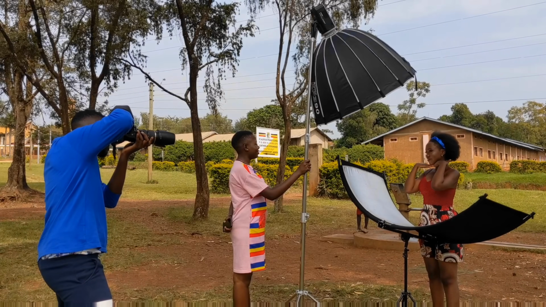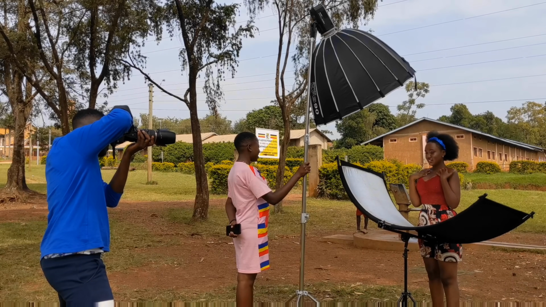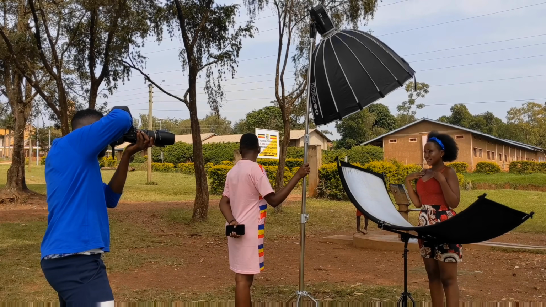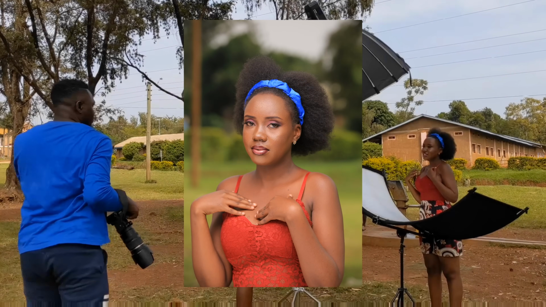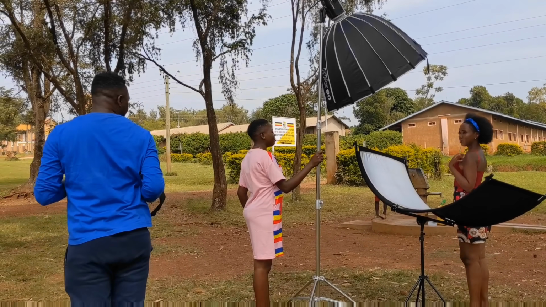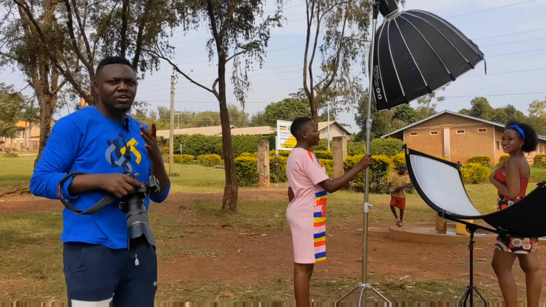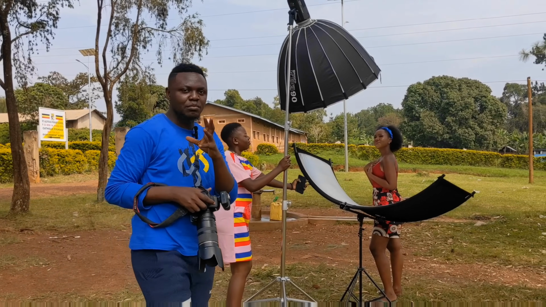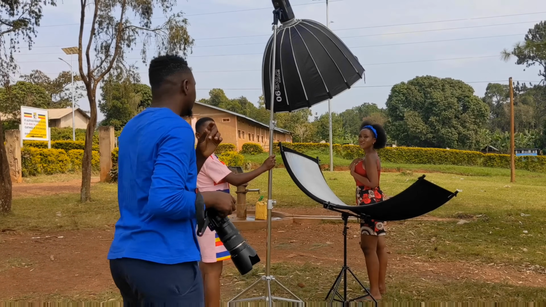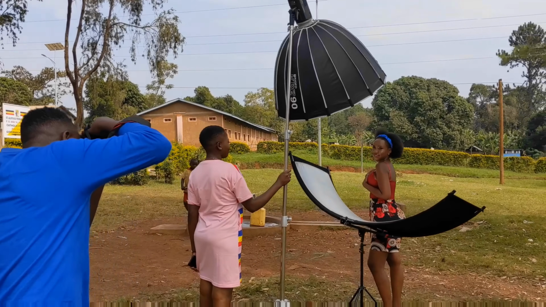Okay, this is beautiful. Nice. Wow, I love that. Okay. Can I have you moving towards, yeah, your shoulder towards me? Yeah, like that. Just look at me. So the other thing you have to take into consideration is the posing. Always make sure that you direct the models and you get the best out of them. So just give me the shoulder. Just raise it high. Yeah, like that.